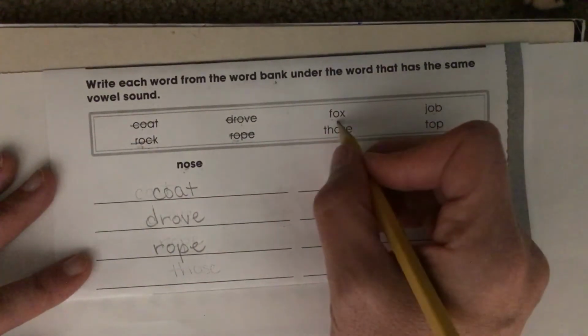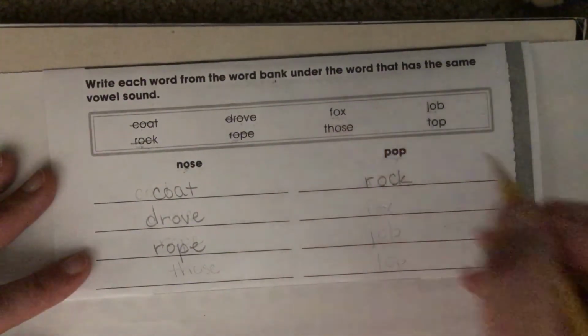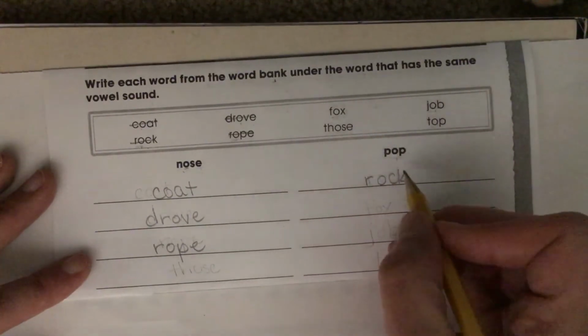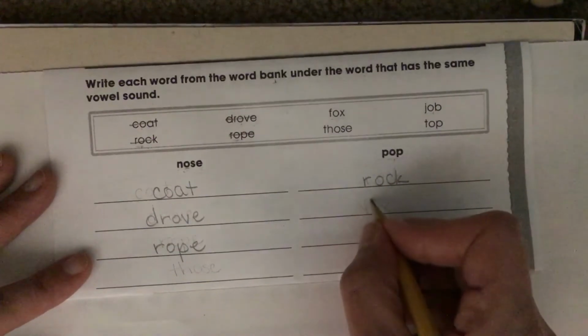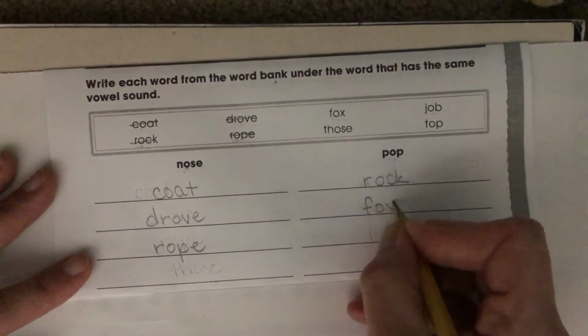Next we have the word fox. Fox. So the ah in fox sounds like the ah in pop. So fox goes over here.